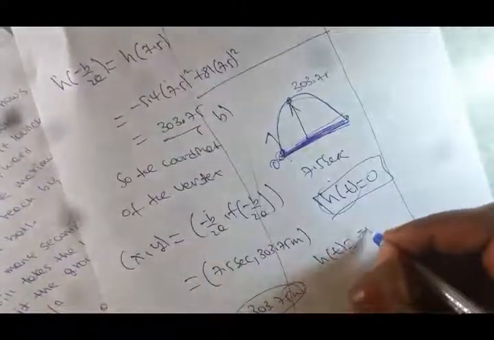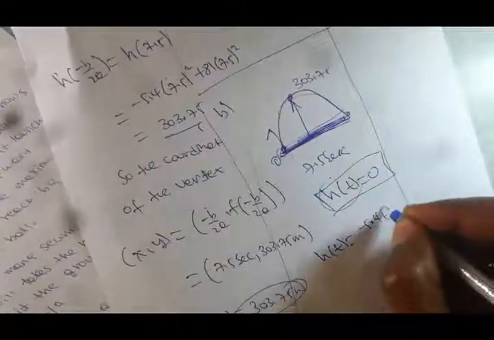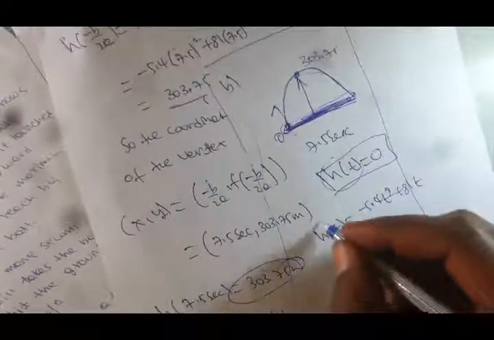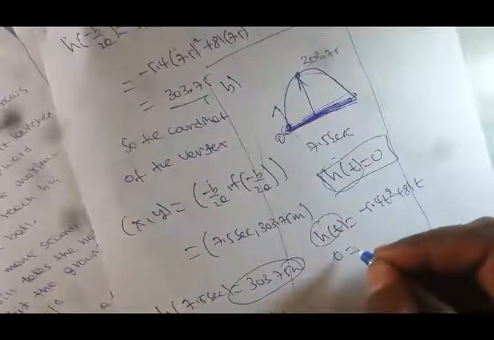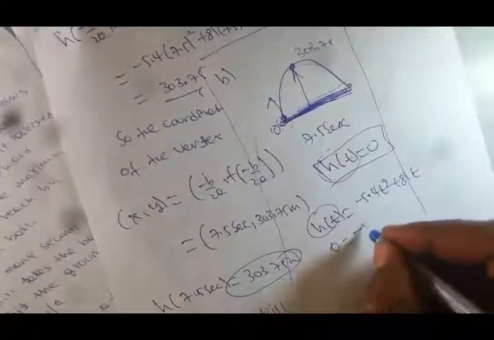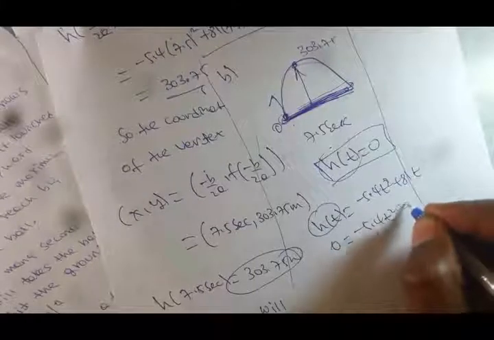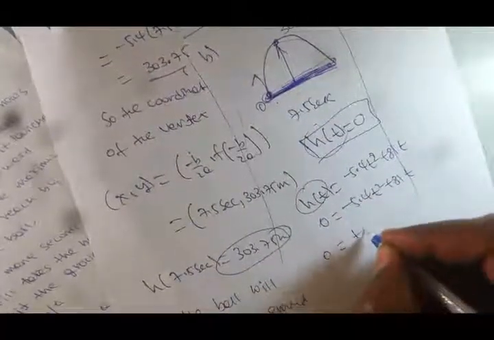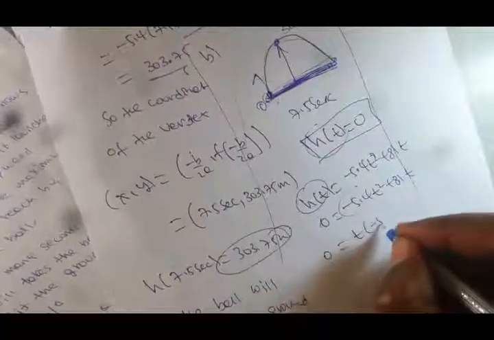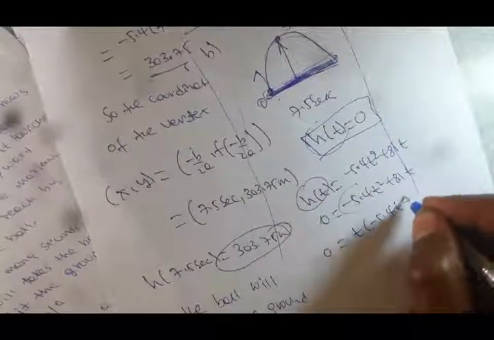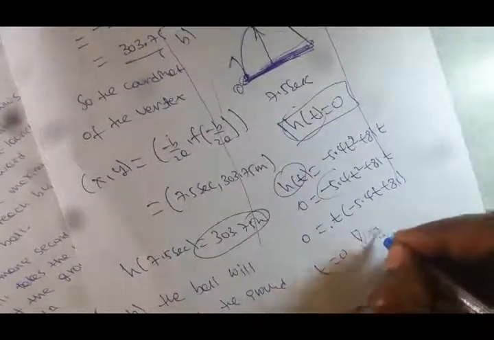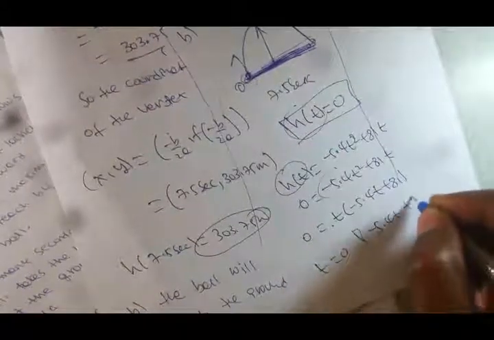minus 5.4 t square plus 81 t. Therefore this will be equal to 0 when the ball reaches the ground. Minus 5.4 t square plus 81 t. When we take t common, this divided by this, we get t times minus 5.4 t plus 81. Therefore t is equal to 0 or minus 5.4 t plus 81.